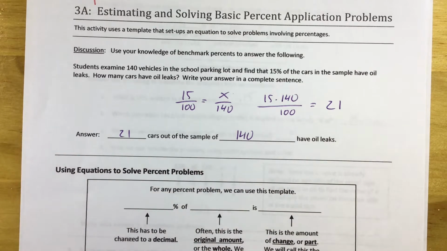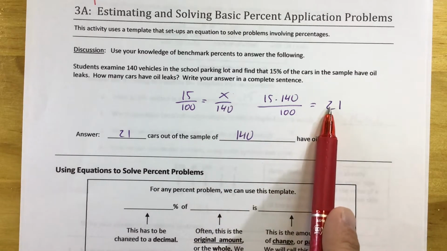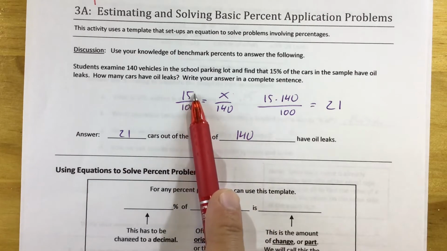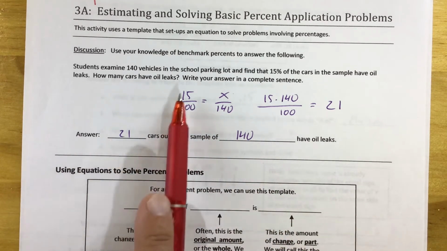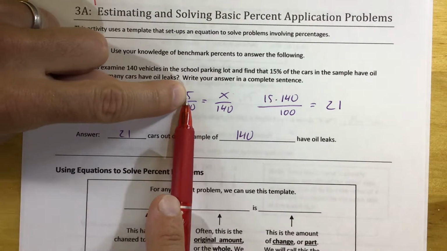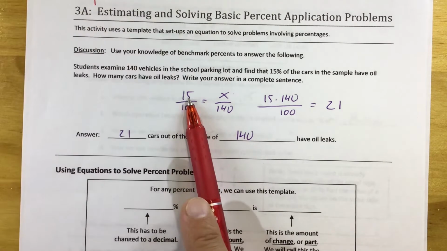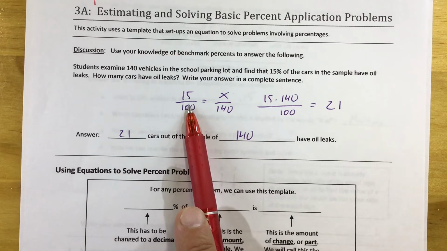All right, now there are other versions of percent problems that you can solve, and we're going to see this as we go through the unit here. The x doesn't have to be in that spot. If we knew that 21 cars had oil leaks, you could have the 21 over 140 and be looking for the percent over 100, and that could be called your x. To get that, you could multiply the 21 by 100, divide that by 140, and it does give you 15%. The x could also be in the bottom, right? We could know that maybe it was 15% of the cars.